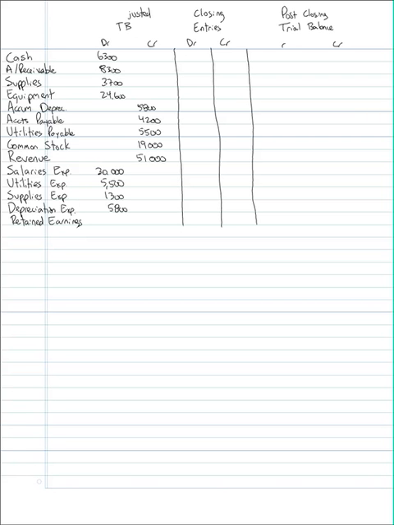The final step, once we have created our financial statements, is to post closing journal entries and then post the closing entries to our trial balance, and then create a post-closing trial balance. The purpose of closing journal entries is to close our books for the current period. By closing our books for the current period, what we mean is we want to zero out all the balances in our temporary accounts and start them over at zero for the next year.